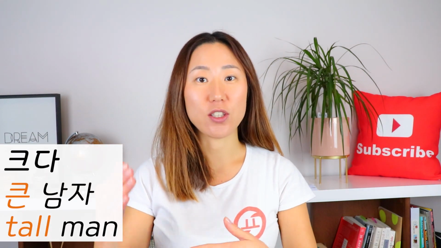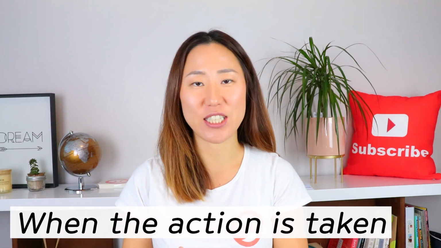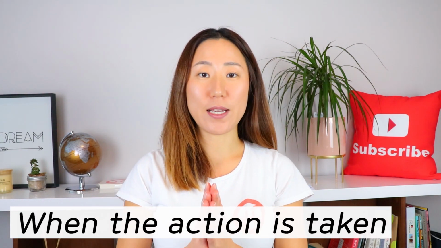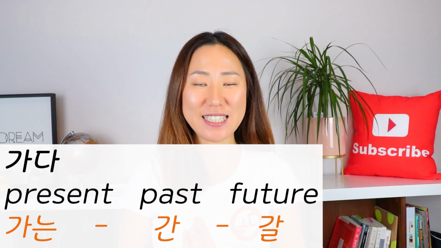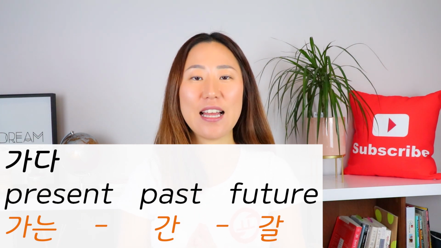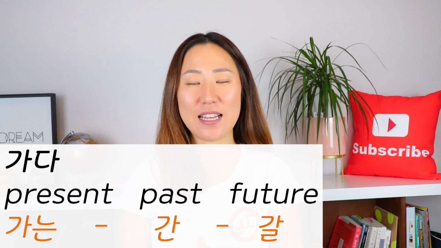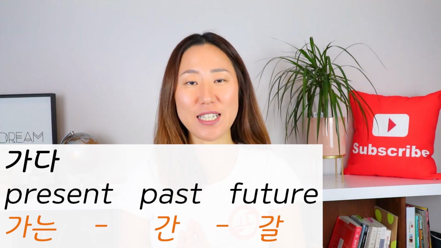How about to be tall, 크다. 큰 남자, tall man. But now we're talking about a regular verb that turns it into an adjective. In this case, regular verb is an action verb. When you take an action, you tend to associate to tense when the action is taken. For example, 가다, to go. So if you add 가는, that becomes a present tense. 가는. 간, past tense. 갈, future tense.